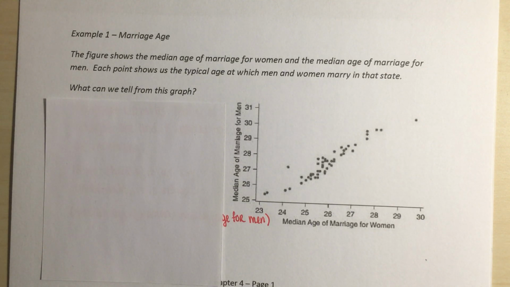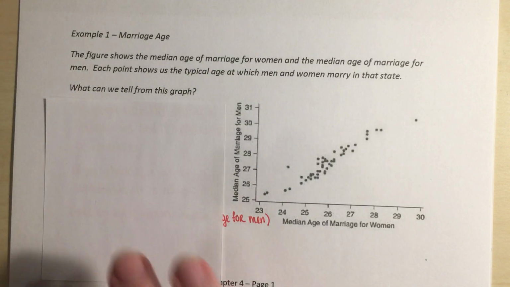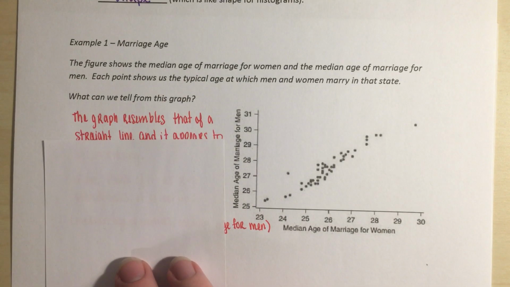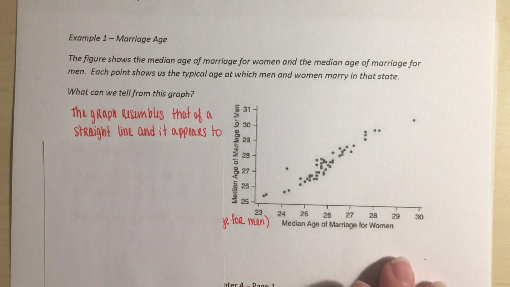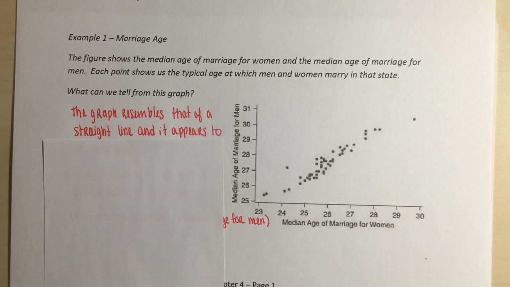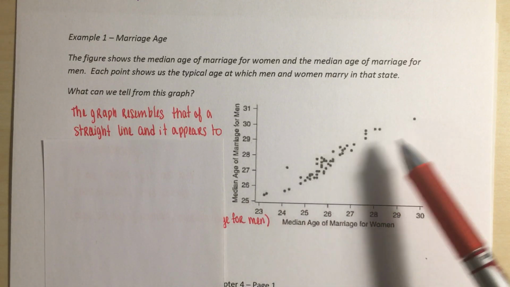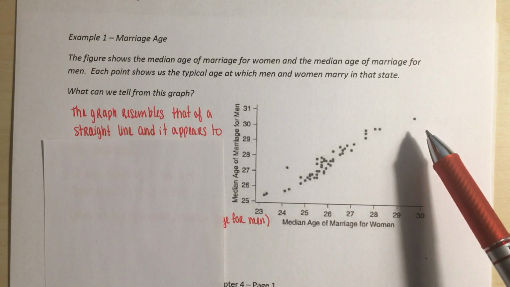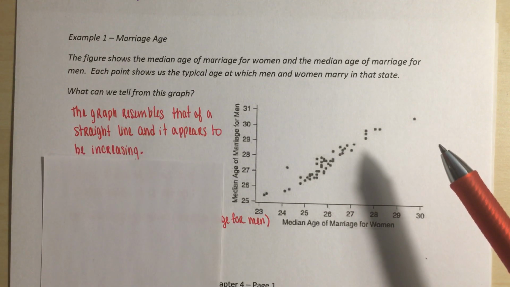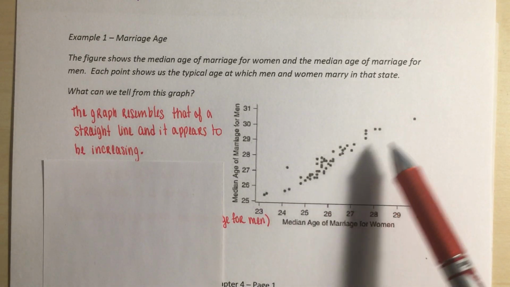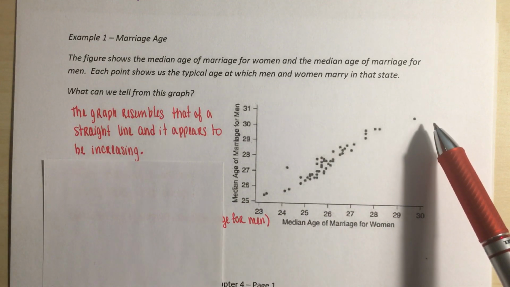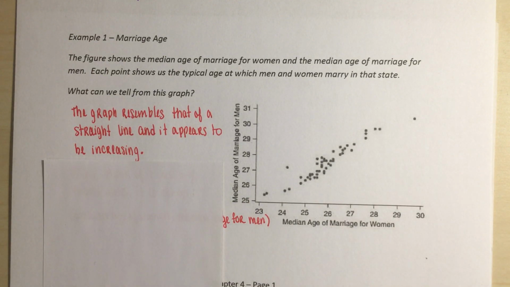We are asked, what can we tell from this graph? So we're going to go ahead and start by answering this. We're going to use a couple of sentences to answer this question, actually. We're going to start off by saying that the graph resembles that of a straight line. So it's not a perfectly straight line, but we do see that it has a pretty linear shape. It has the shape of a pretty straight line, right? And it appears to be increasing, right? As we go to the right, our values appear to increase. So that is one thing that we can see just at a quick glance looking at this.